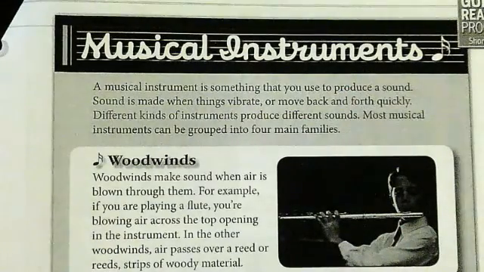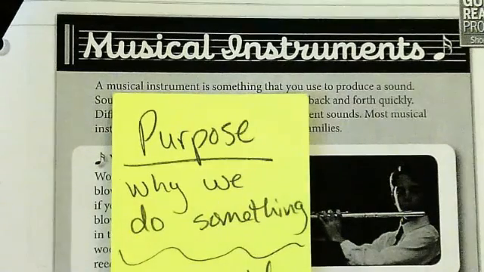Today in reading, we're going to be discussing author's purpose. So far, we have learned that purpose is why we do something. So when we set out to clean the kitchen, our purpose is to clean the kitchen, make sure it's clean enough that we can cook and eat from our kitchen countertops. So that is our purpose.